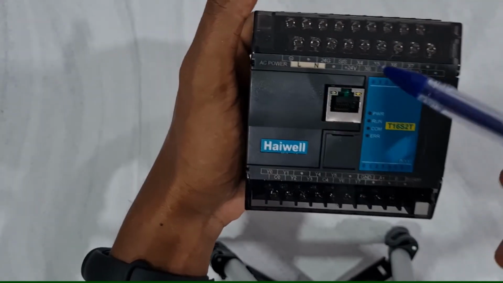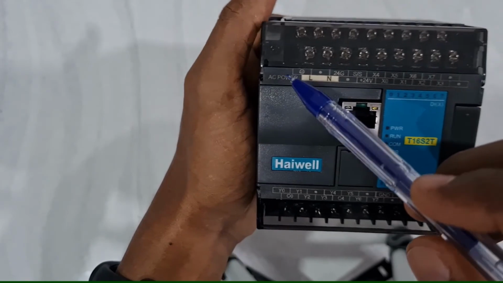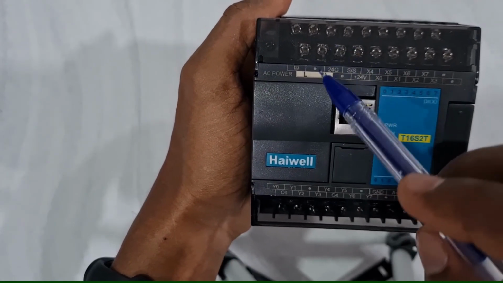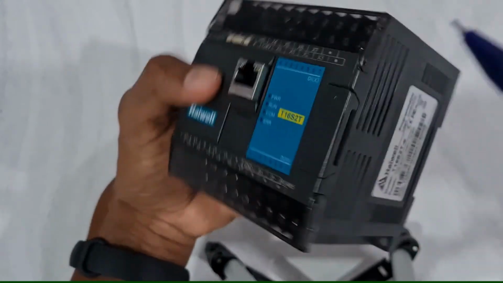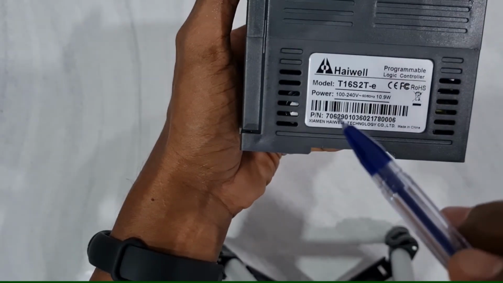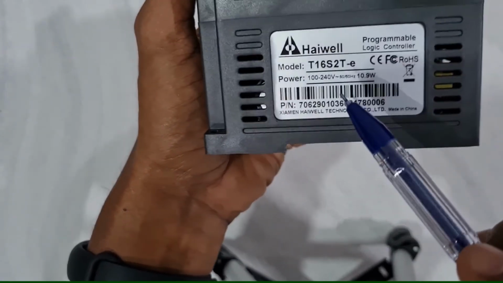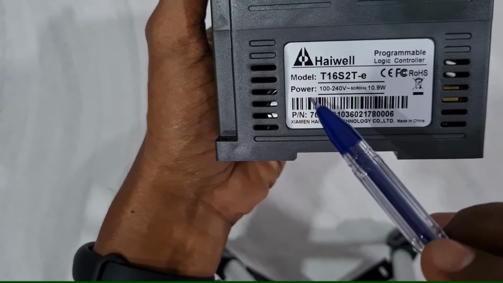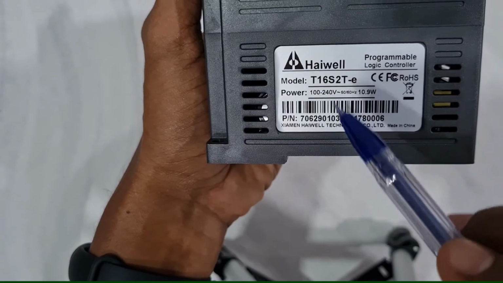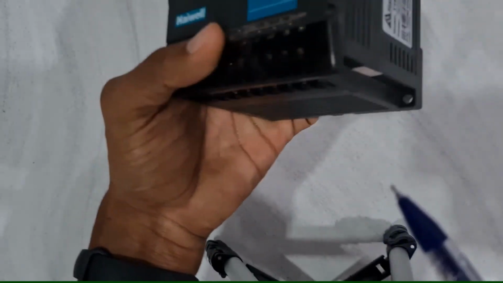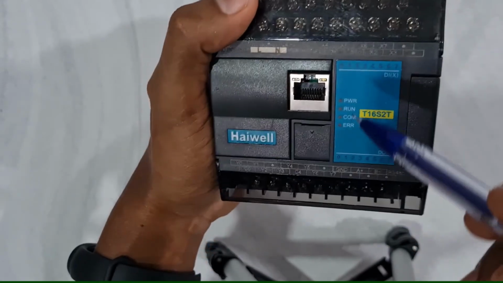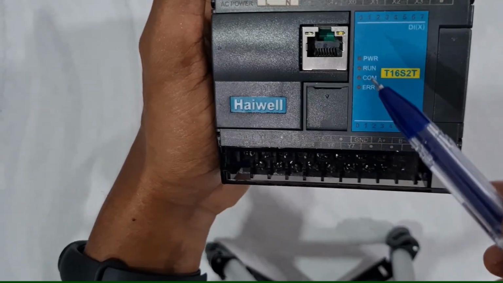So first I will show you how to connect the main power supply to this PLC. If you refer to the data sheet of this PLC or the label, you can clearly see, we can connect this PLC directly into 100 to 240 volt power supply. So we can directly plug this PLC into the power supply in our lab.